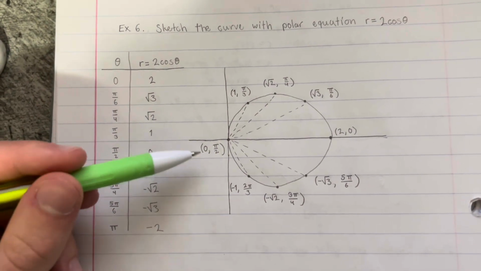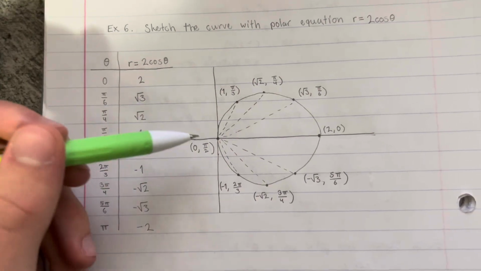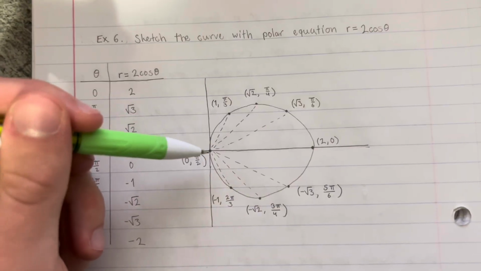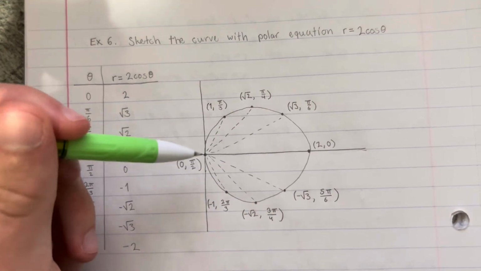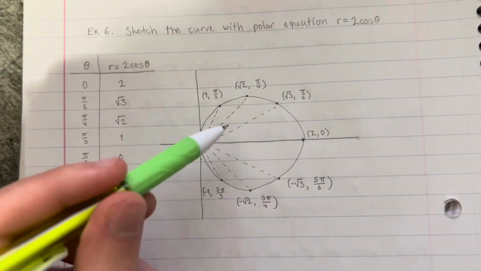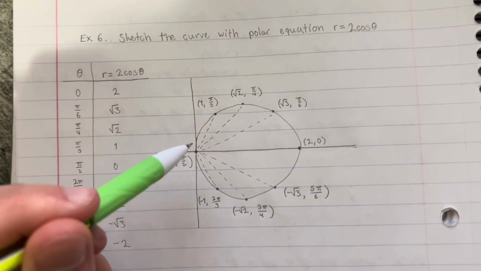And then what we do is we draw all of these points, as you can see here, and I drew little lines to see how they connect to this point, (0, pi over 2). And then once you trace them all out, you get one big circle.